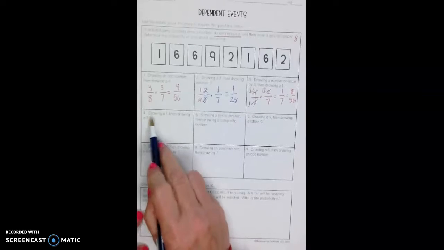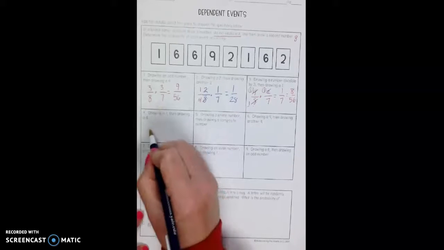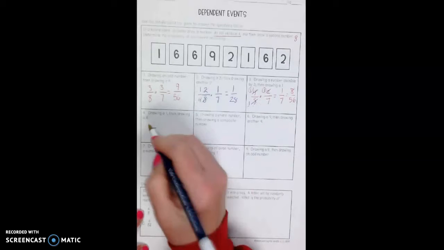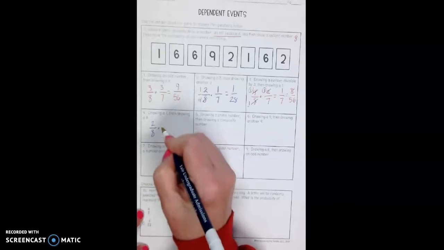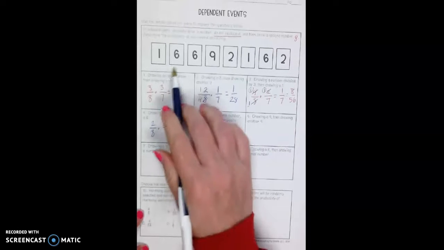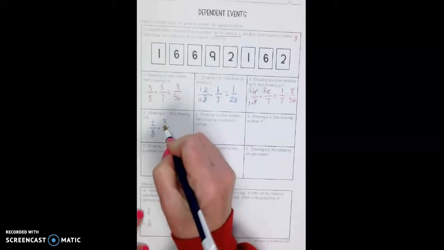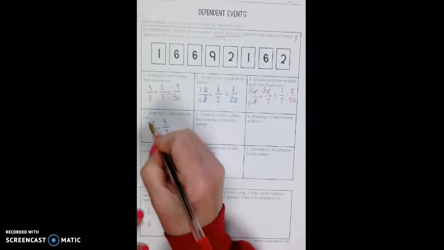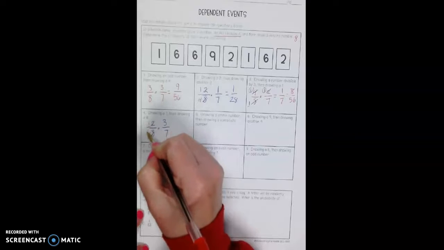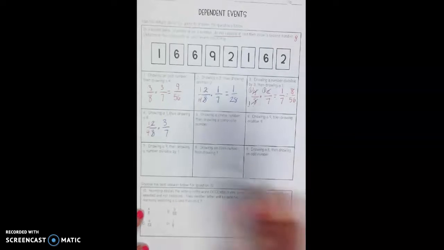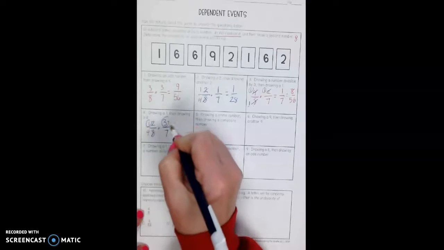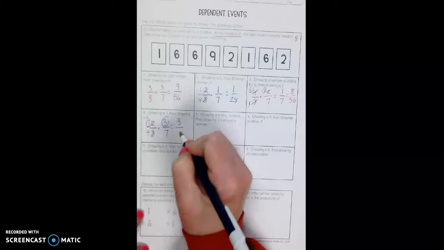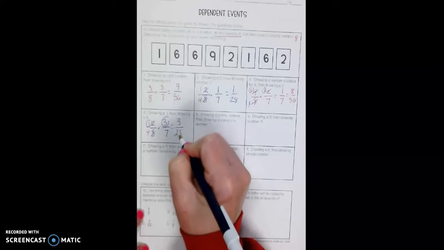Okay, this one we have drawing a 1 and drawing a 6. 8 cards, we have 2 1s. We now have 7 cards and drawing a 6, and we have 3 of those. I can simplify this by dividing both of them by 2, gives me 1 over 4. 1 times 3 equals 3. 4 times 7 equals 28.